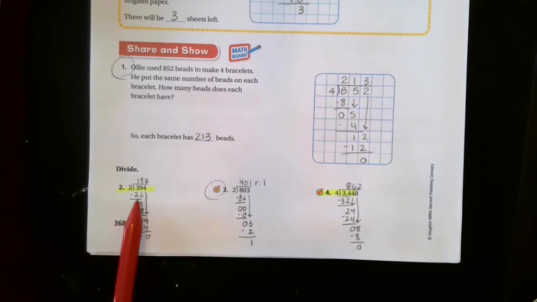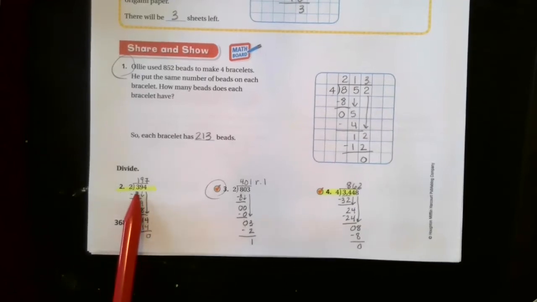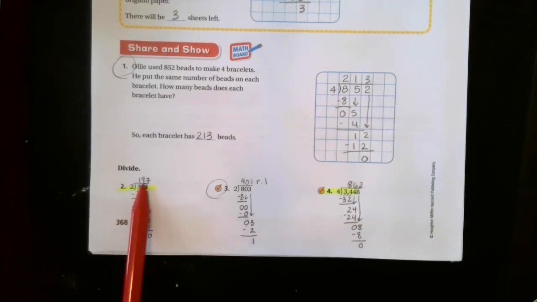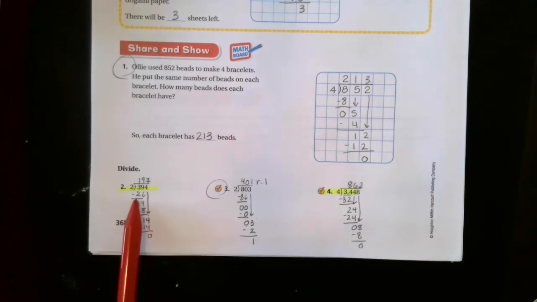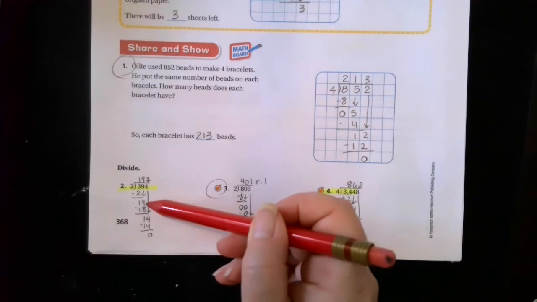So number 2 on page 368, 394 divided by 2. First we say 2 goes into 3 one time. 1 times 2 is 2. Subtract 3 minus 2 is 1. Bring down my 9.